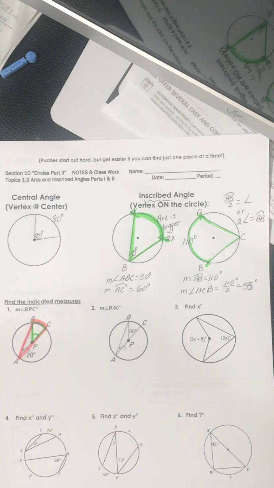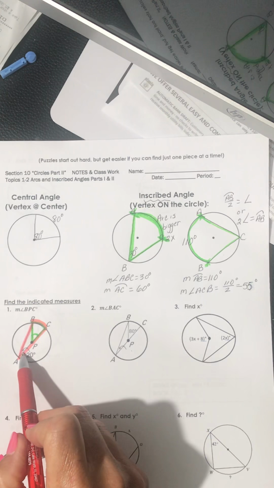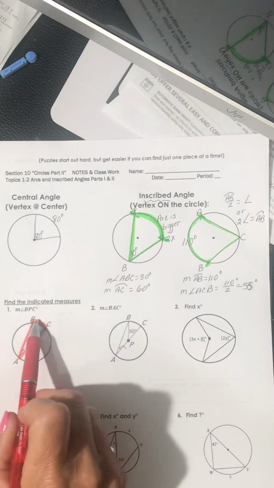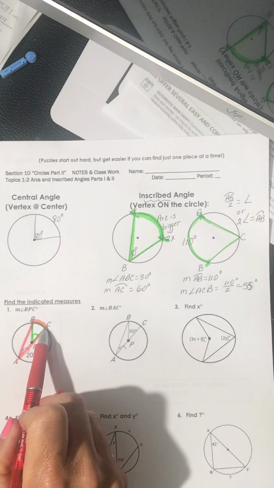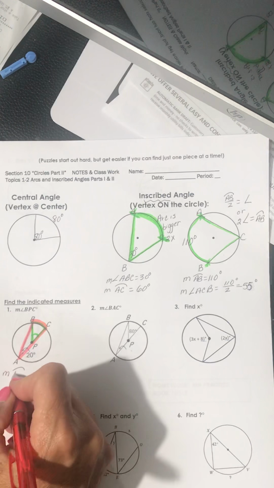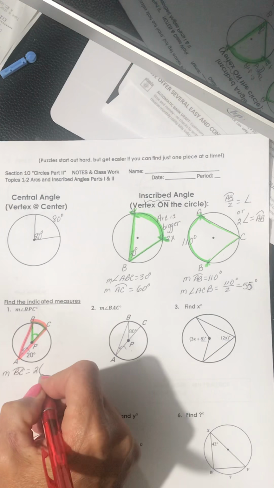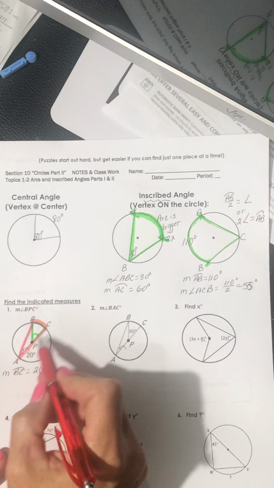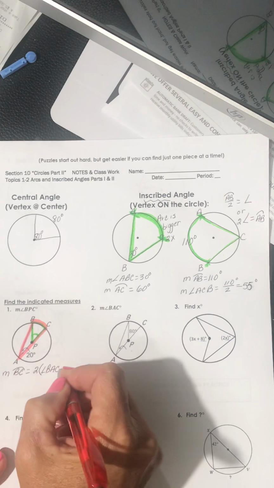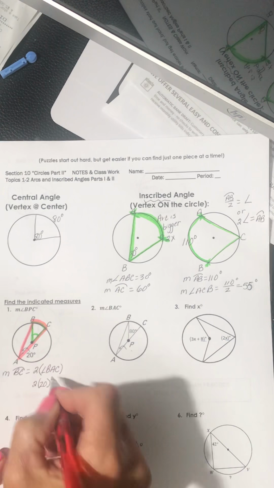So what we just learned is that if this angle, which is smaller than this arc, is 20 degrees, then we know that the arc is twice as big. So the measure of arc BC is equal to 2 times the angle BAC, and that angle measure happens to be 20 degrees.